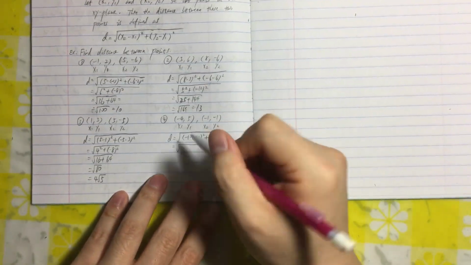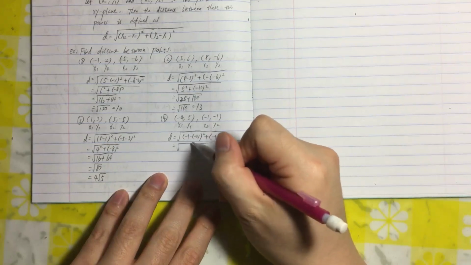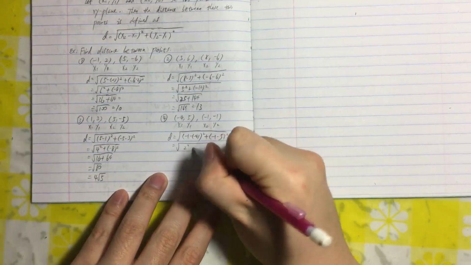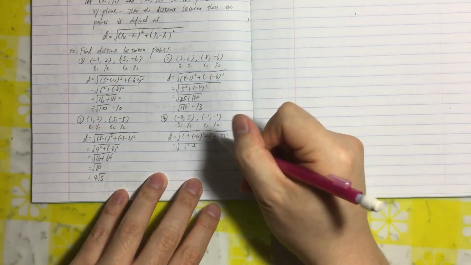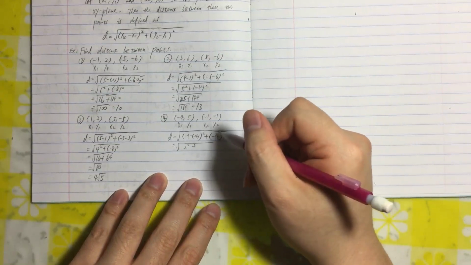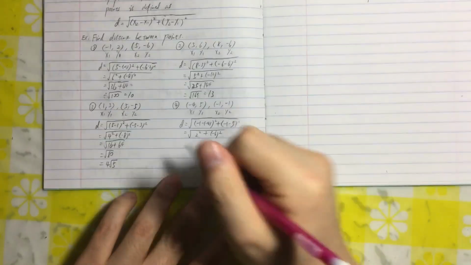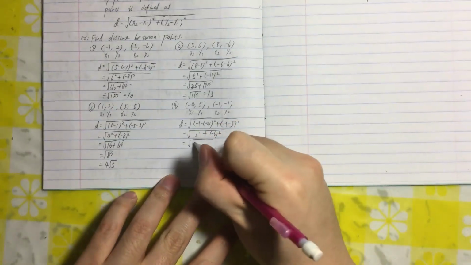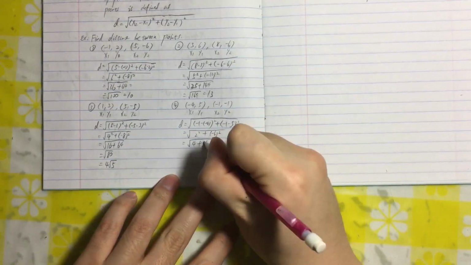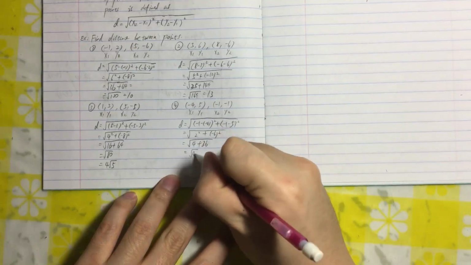In the first parenthesis, -1 minus -4. Double negative is positive. -1 plus 4 is 3. I get 3 squared. Second parenthesis, -1 minus 5. Consider this as -1 plus -5. -1 plus -5 is -6. I get -6 squared. 3 squared is 9. -6 squared is 36. 9 plus 36 is 45.